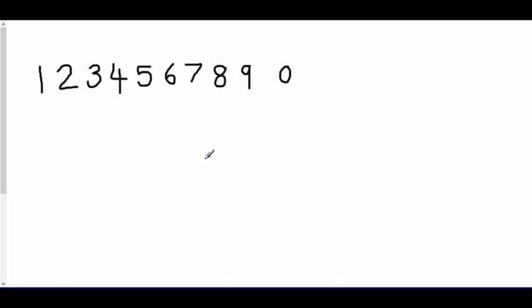It would be interesting if you could ask your child to write down their digits and just see if they're forming them correctly.